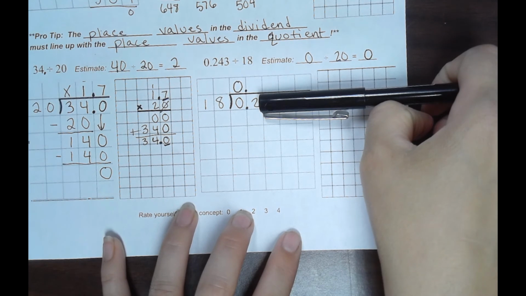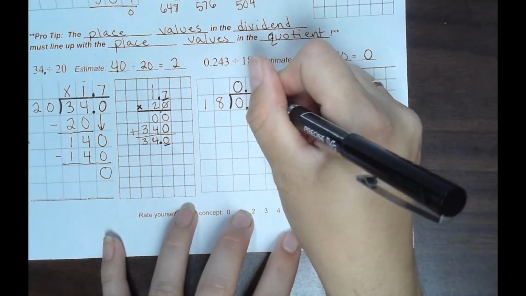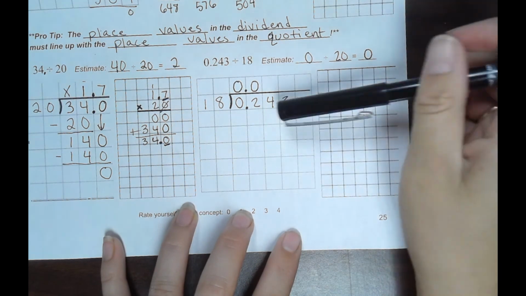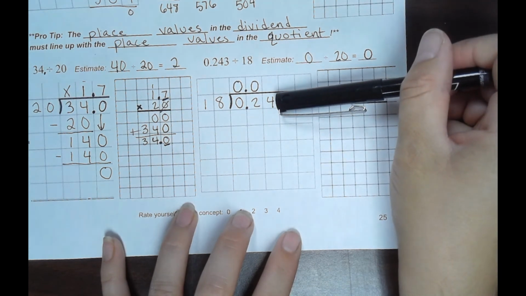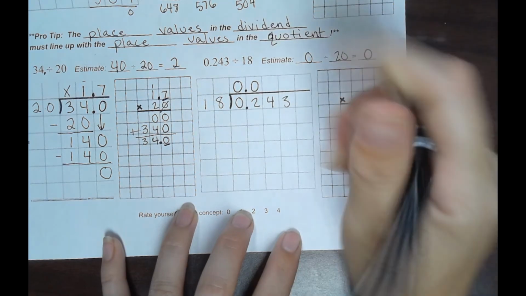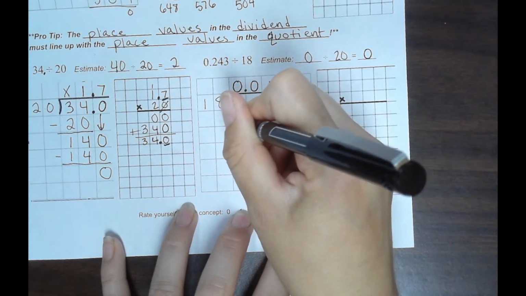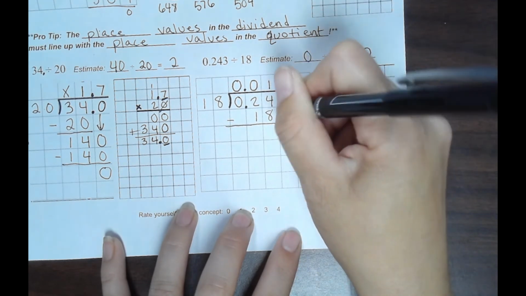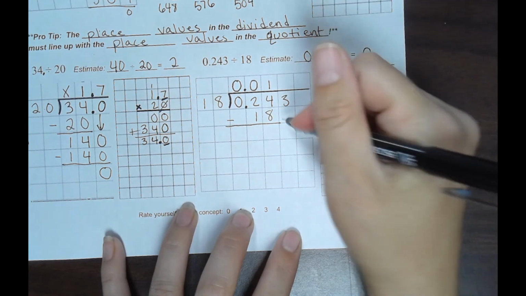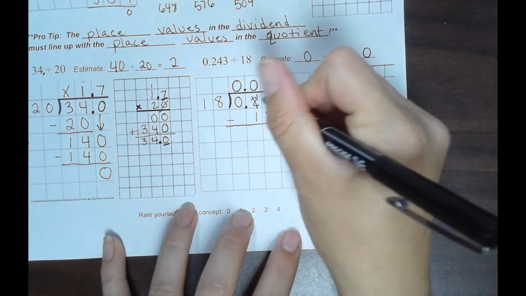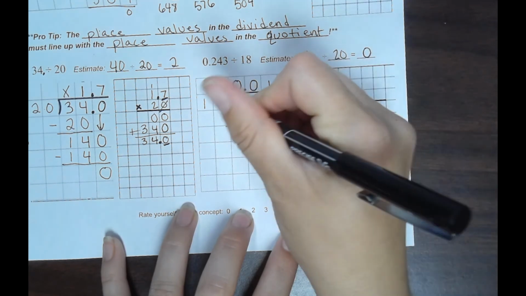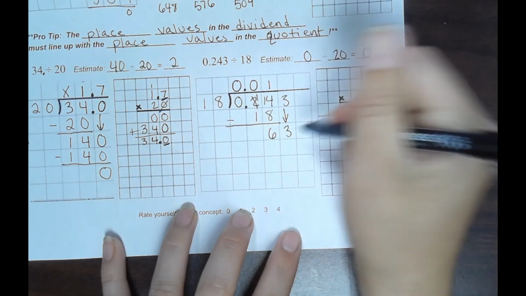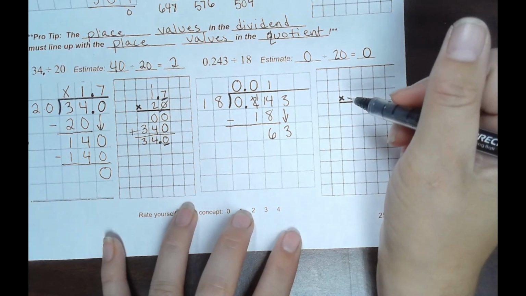And after the decimal, I also want to put zeros. So, well, can I squeeze 18 out of 2? I cannot, so this is going to be a 0 as well. I can squeeze 18 out of 24, so now I can finally do something. 18 will go into 24 one time, so I'm going to subtract 18 from 24. Notice how we are finally working in the hundredths place. So I have to borrow. 14 minus 8 gives me 6, and 1 minus 1 is 0.